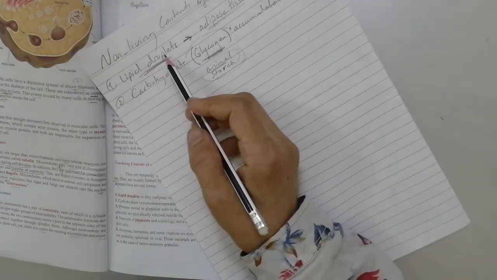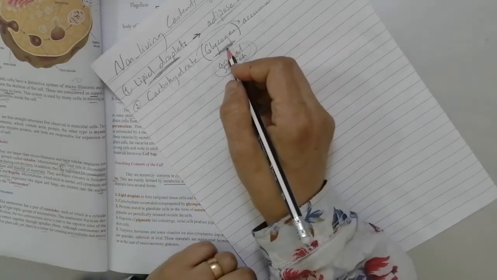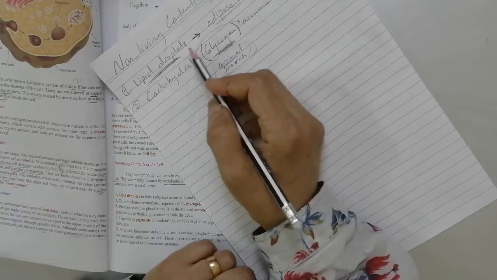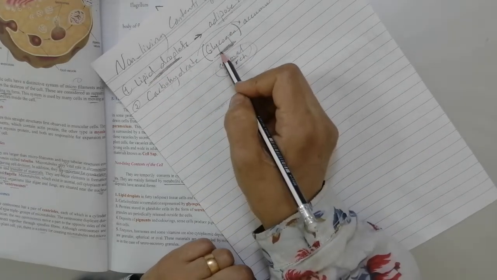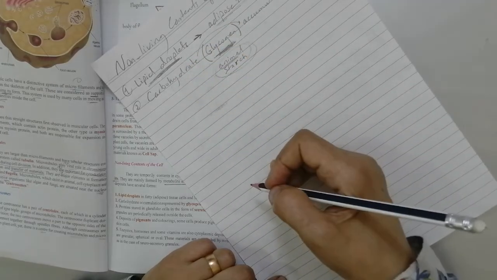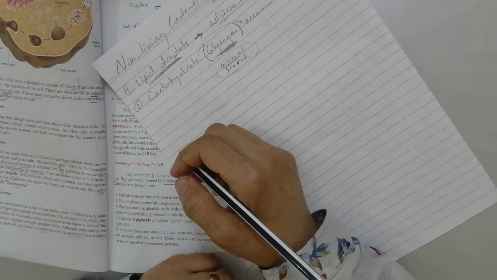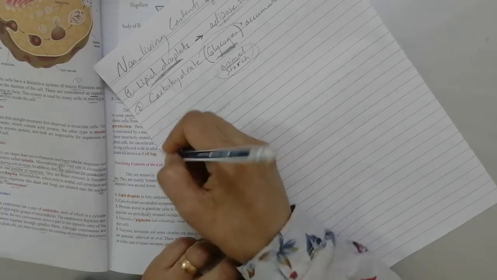So the first non-living content is lipid droplets, the second non-living component is the glycogen. If the question was, what is the origin for lipid droplets, what is the origin for glycogen, and all of the non-living components, we will say from the activities of the living components inside the cytoplasm of eukaryotic cells.